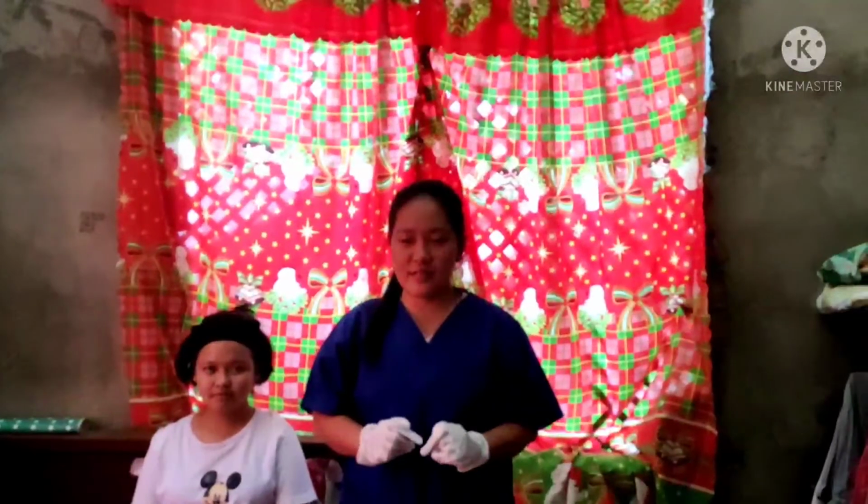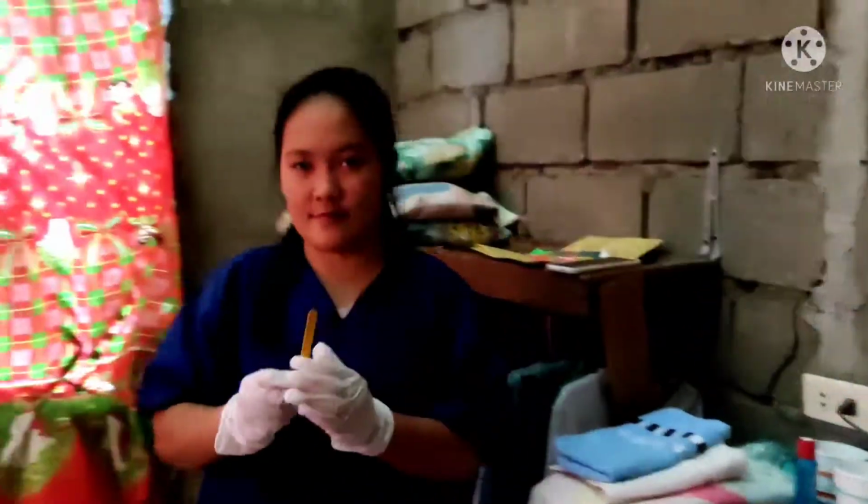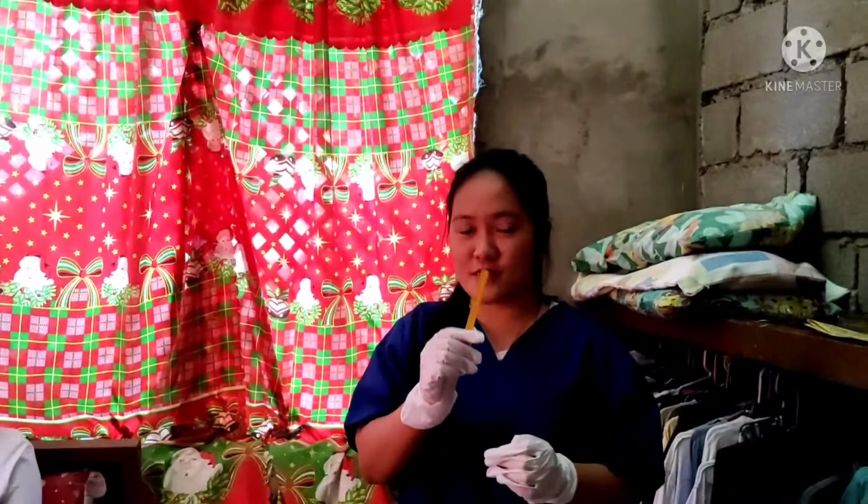Inspect the whole oral cavity, such as the teeth, gums, mucosa, and tongue, with the aid of a gauze-padded tongue depressor. Comprehensive assessment is essential to determine the individual's needs. So this is the tongue depressor.